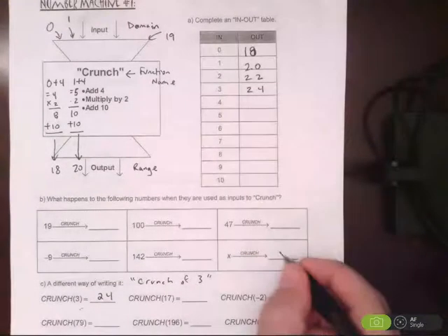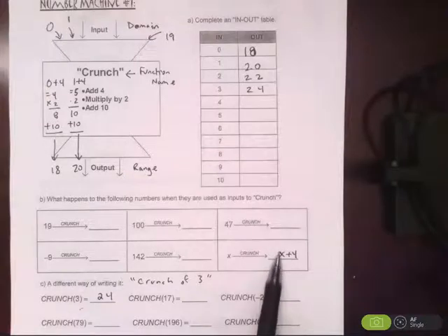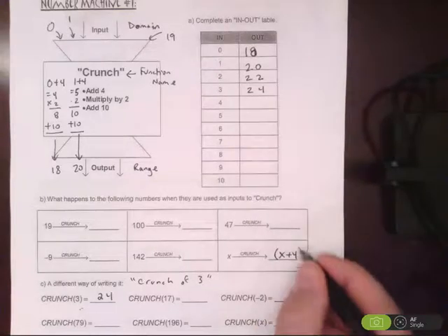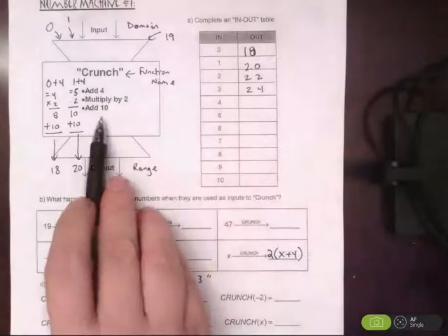Okay, cool. Then I need to multiply by 2. So in order to show that this is multiplied by 2, I can't just put the 2 here and say 2 times this, or just put the 2 here and say times this. I need to say times the whole thing. So I have to put it like this. And then I need to add my 10.